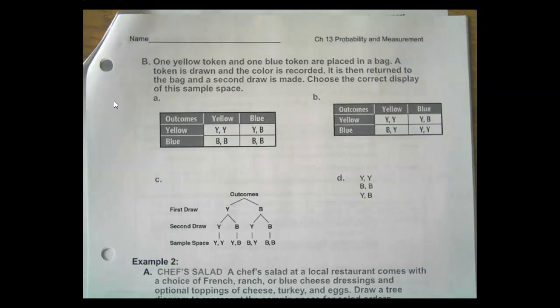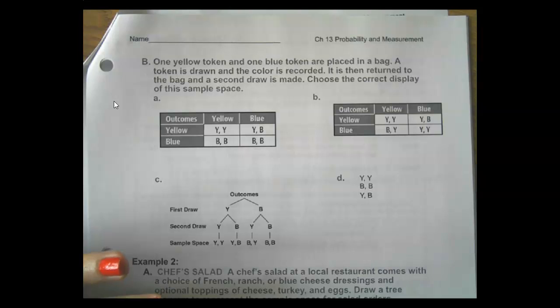I think this is just kind of showing what we just did. But the question is, 1 yellow token and 1 blue token are placed in a bag. A token is drawn and the color is recorded. It is then returned to the bag, so it is returned, and a second draw is made. Which one of these is correctly displayed?